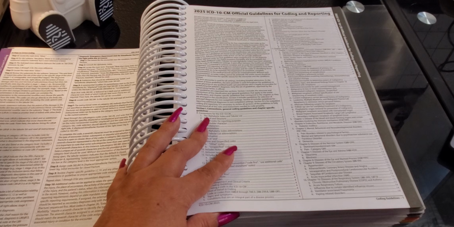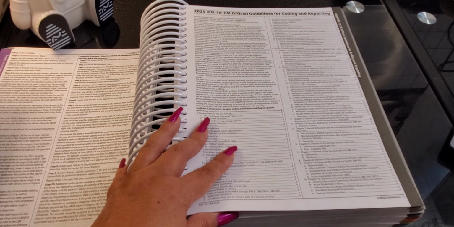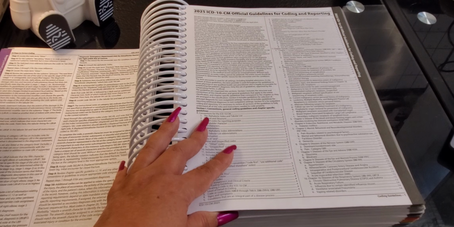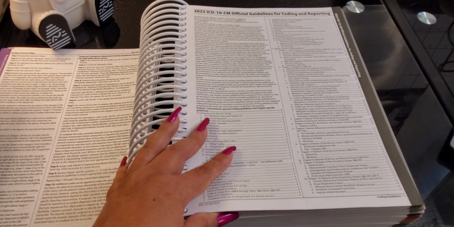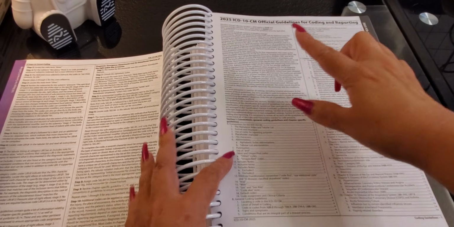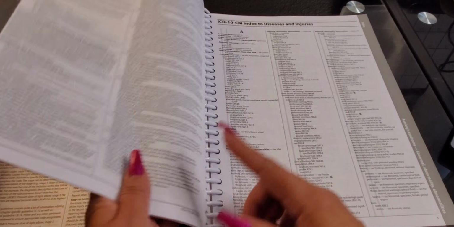And what we're also looking at is the chapter-specific guidelines. So, like I said, once you start reading the guidelines, and we're going to go through this together, you're going to understand what I'm trying to say. So you're going to start here. You're going to end here, all right?